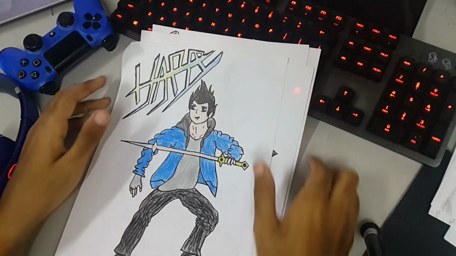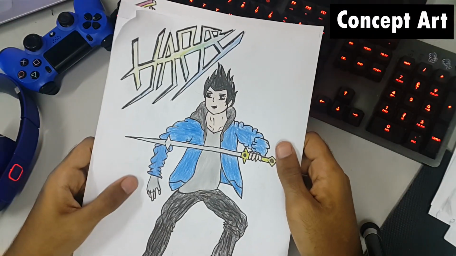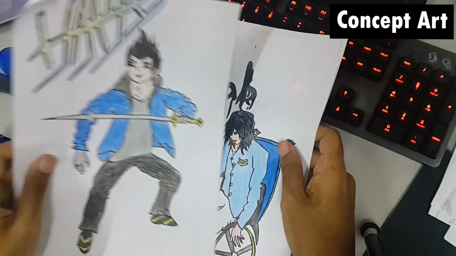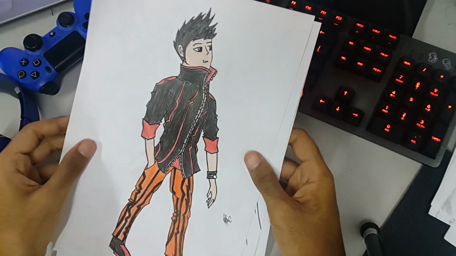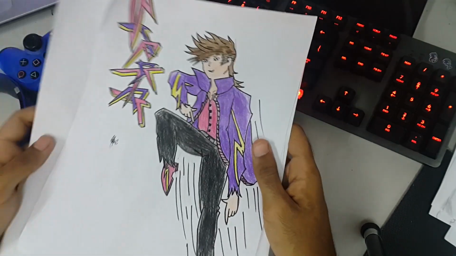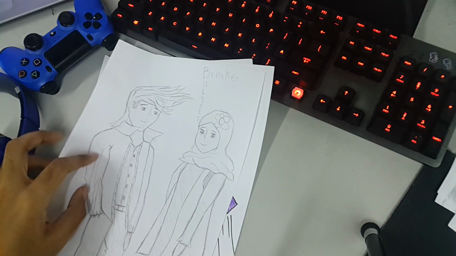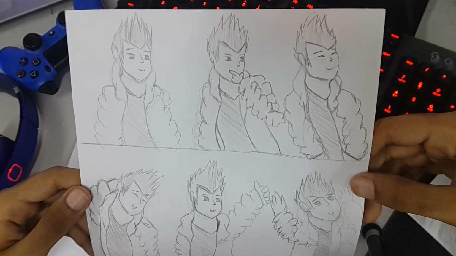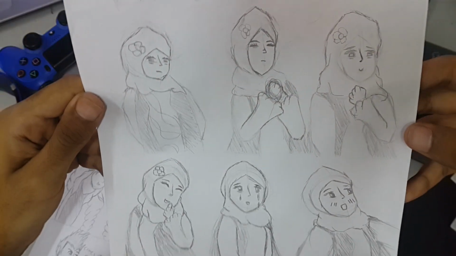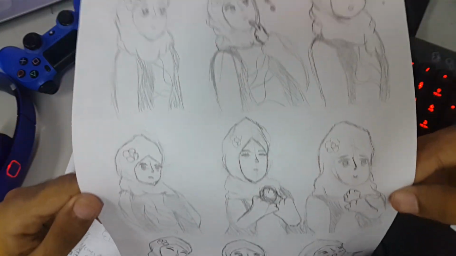Alright, so for the character design, I mostly worked on these concept art pieces just to visualize how the characters would look, and made a few drawings like these to know what kind of characters I'm going to include and try to add some personalities to them.